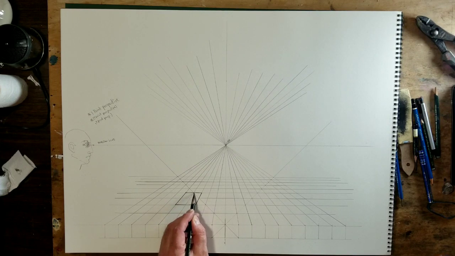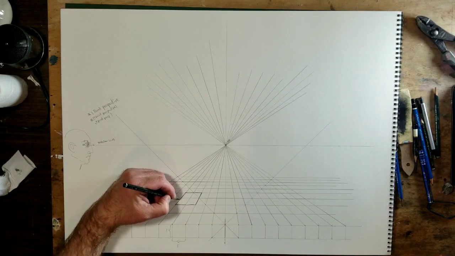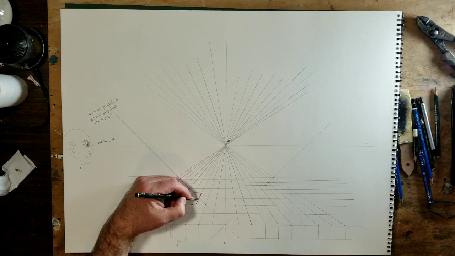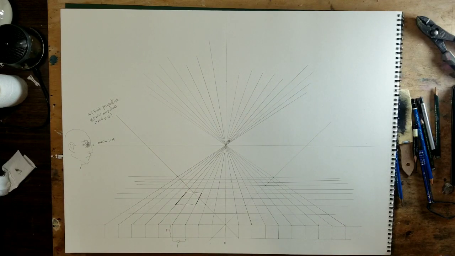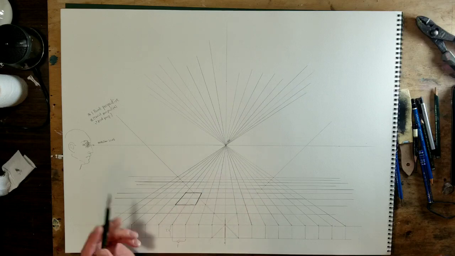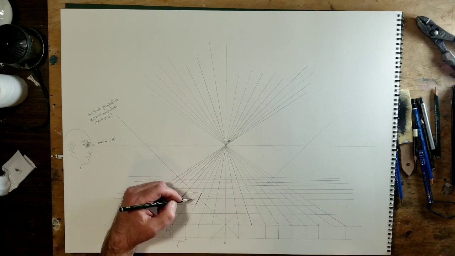So at this point, I'm not going to get totally relaxed to the point of having wobbly lines, but I am kind of trying to freehand a little more than I was up to this point. You might be able to get away with that.